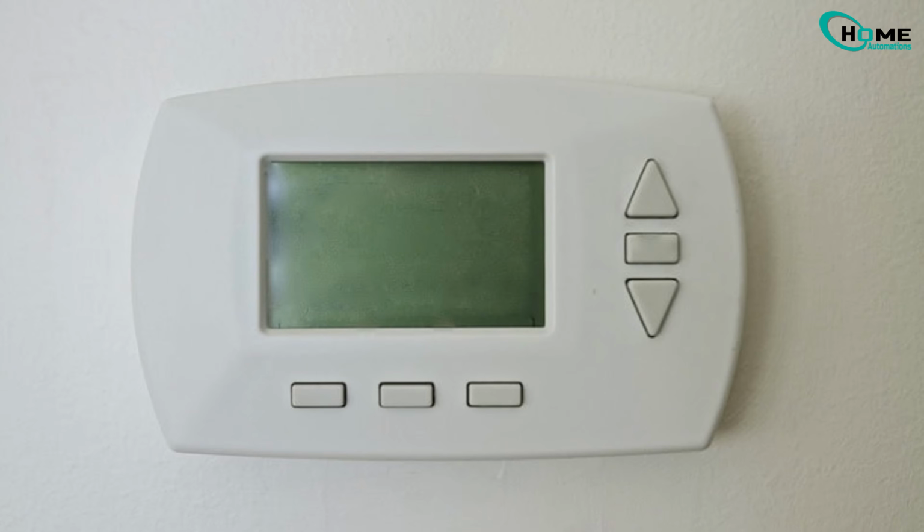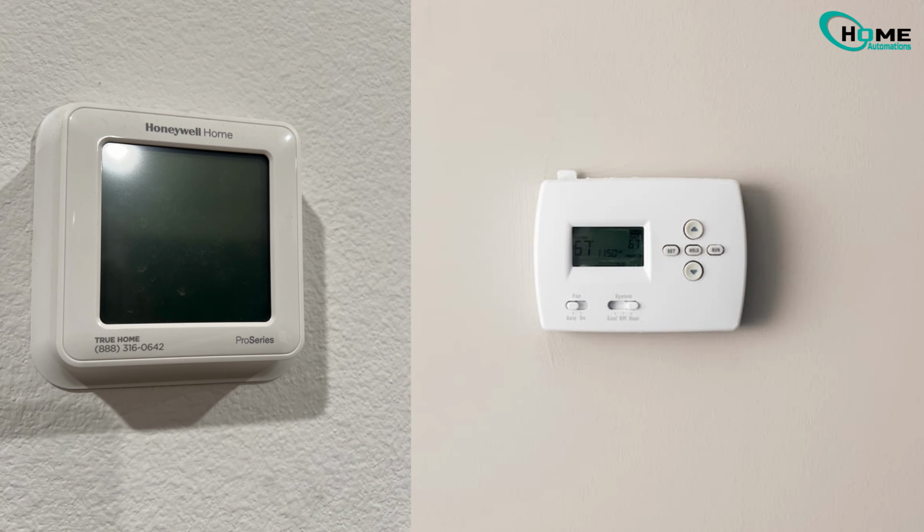If your thermostat screen has gone completely blank, no lights, no response, there are a few common reasons this can happen. Let's go through them one by one.